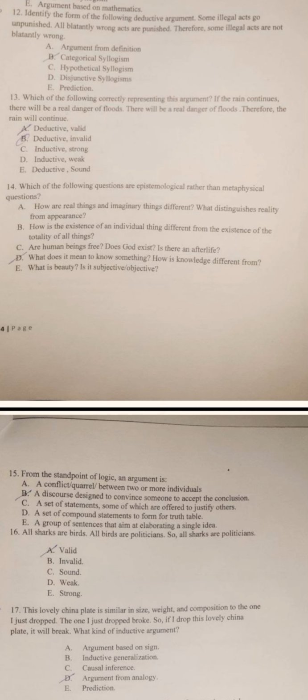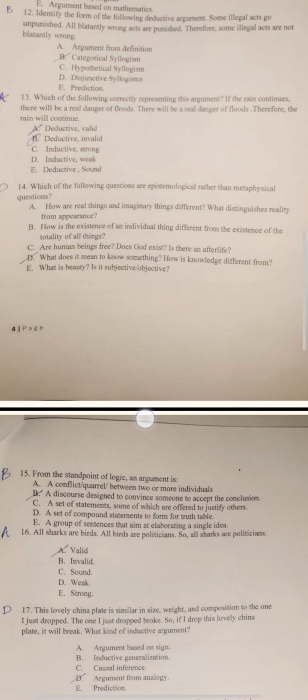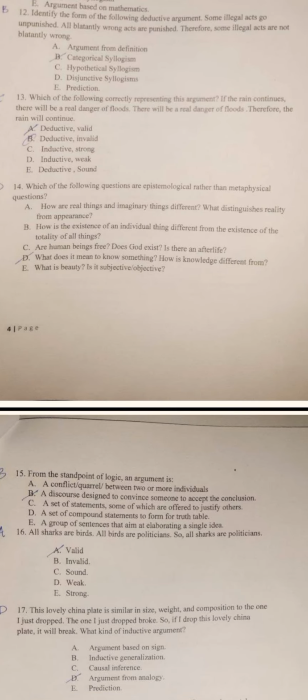D. Inductive, weak. E. Deductive and sound. Okay, this one is a deductive argument because it is a hypothetical syllogism with the premise true but the conclusion false. Whenever the premise is true and the conclusion false, that makes the argument invalid. Okay, so the correct answer is B, deductive and invalid.